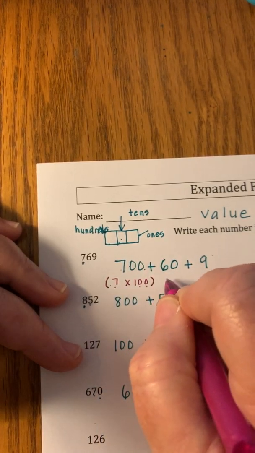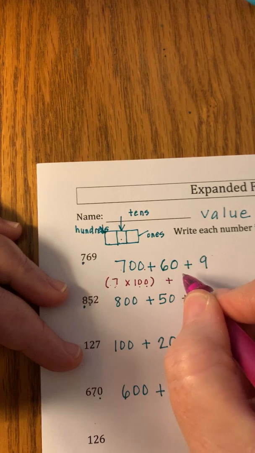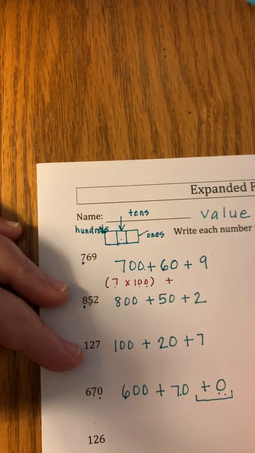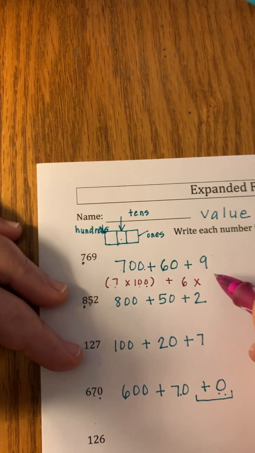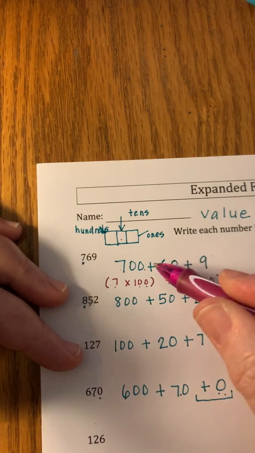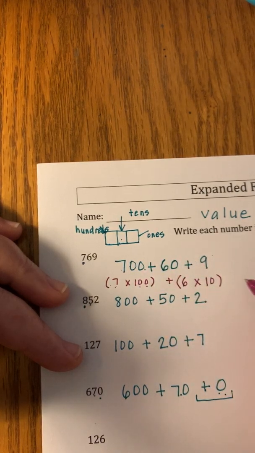And then I would add, how can I use multiplication to show 60? Remember we said it was groups, so 6 groups of those 10 sticks, 6 times 10, and put it in parentheses. That's using multiplication for this expanded form.